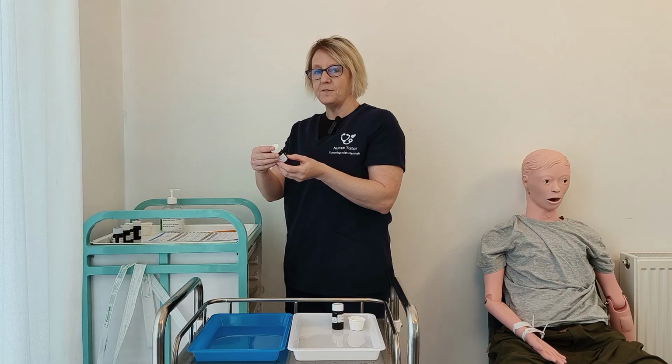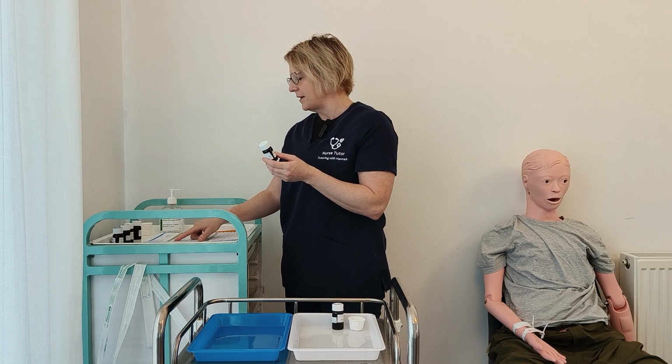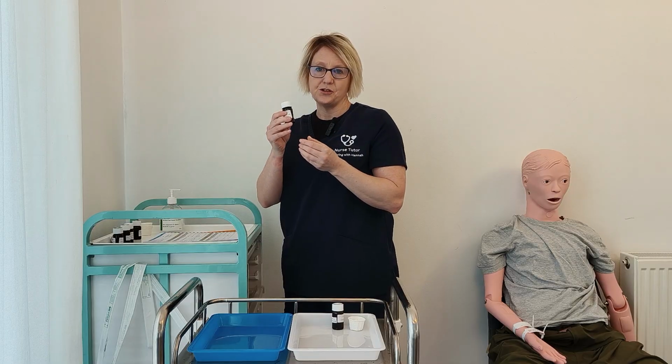So I've got paracetamol 500 milligrams and it expires 03/29. And I've got prescribed paracetamol 1 gram. So I need 2 tablets.